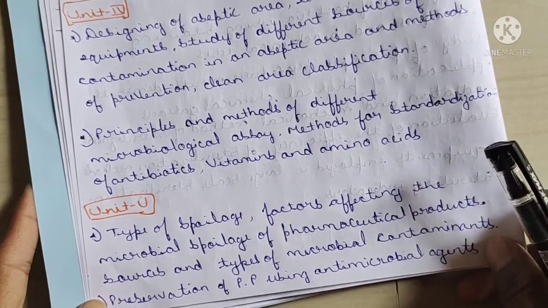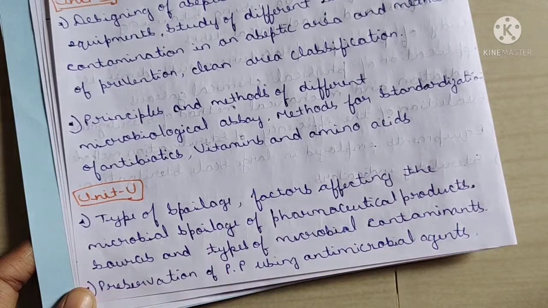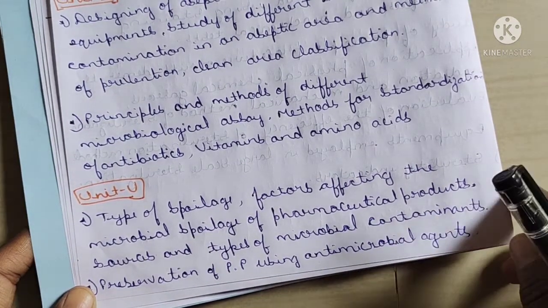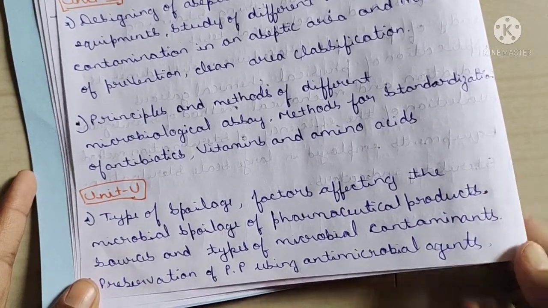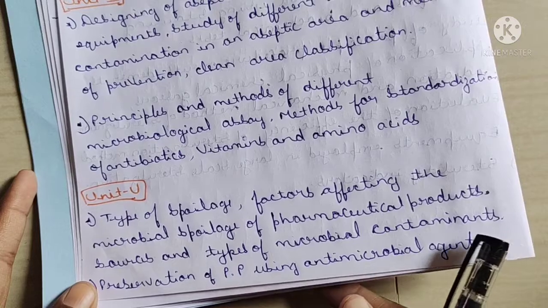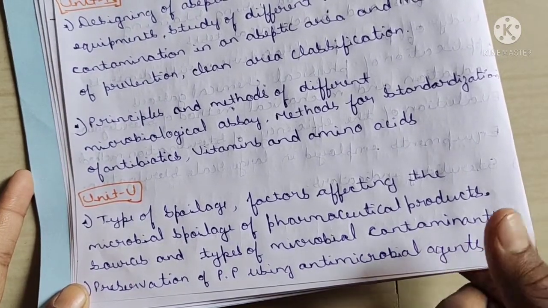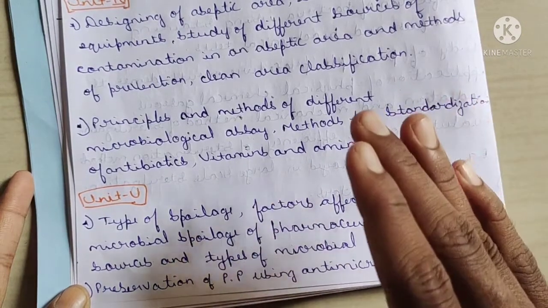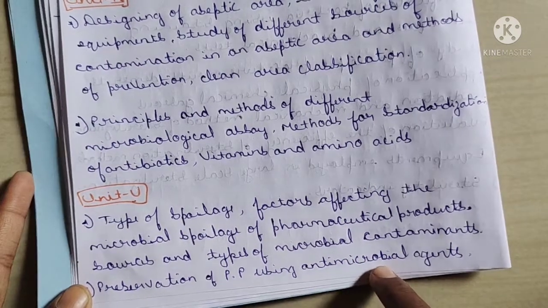Then in the fifth unit we will discuss types of spoilage, factors affecting the microbial spoilage of pharmaceutical products, then preservation of pharmaceutical products using antimicrobial agents. Okay, how to preserve pharmaceutical products by using antimicrobial agents. If some microbes are present, how to protect our pharmaceutical products by using these antimicrobial agents.